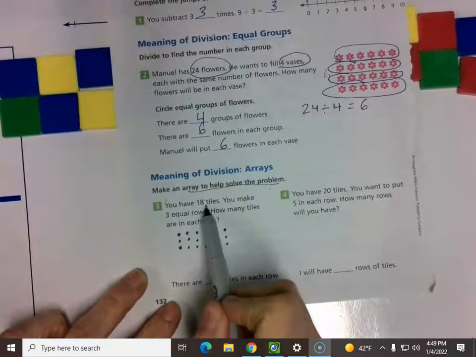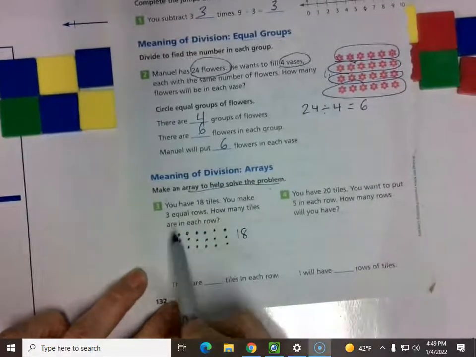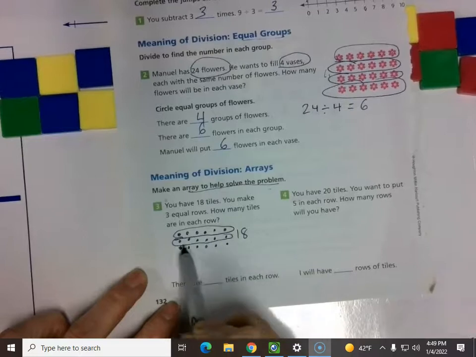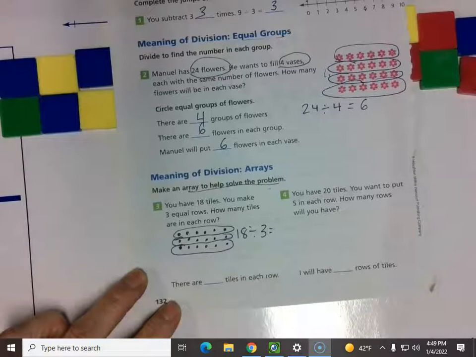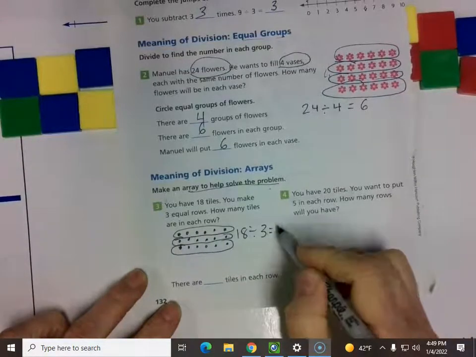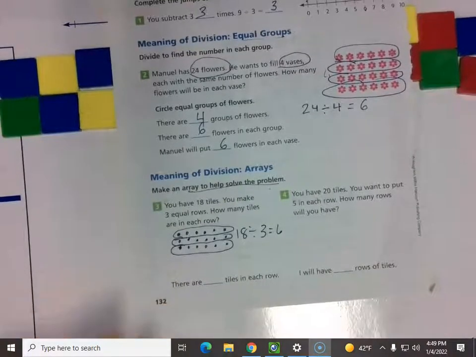So that means if I take 18 tiles, which I have, and I divide it up into 3 equal rows, this is our row 1, row 2, row 3. Divided into 3 rows. How many is in each row? Well, I can count and see that there are 6 in each row. So 18 divided by 3 is equal to 6.